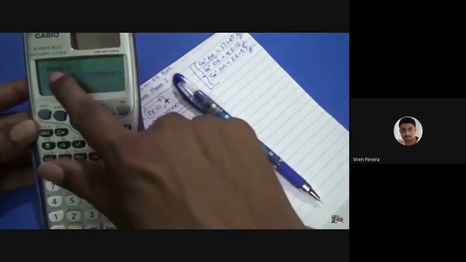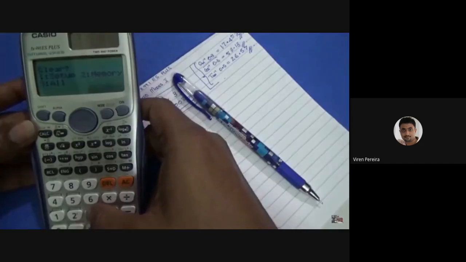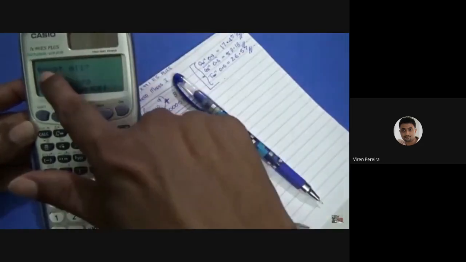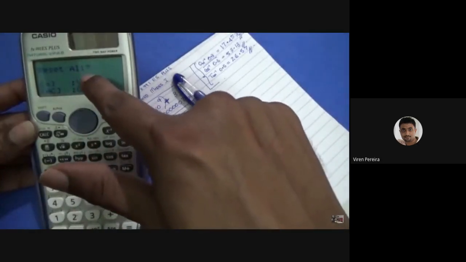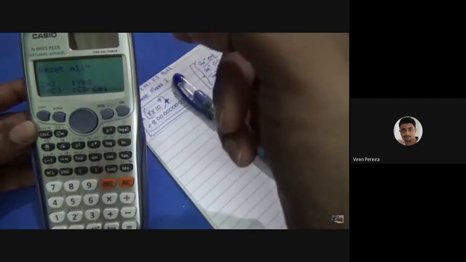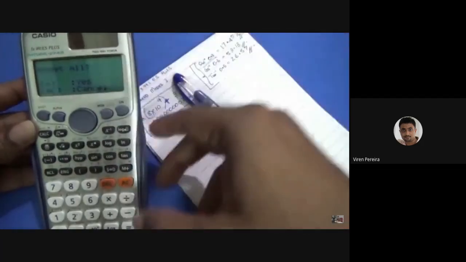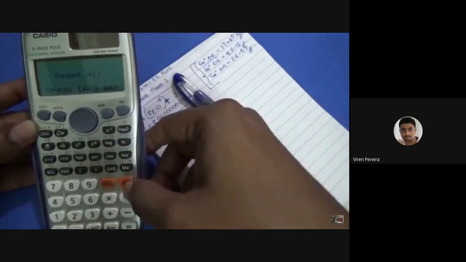So now let's press clear all. I want to press all, so I use 3 because all represents 3. Now you see reset all. You get two options. If you want to reset everything, press yes. If you don't want to reset and you want to come out from this, press AC. So I want to reset all, so I press equal to, and then press the AC key.